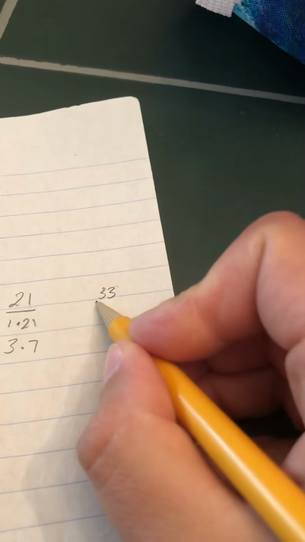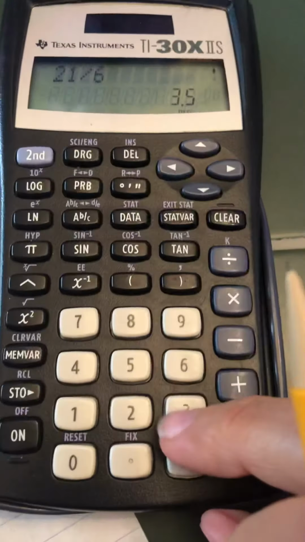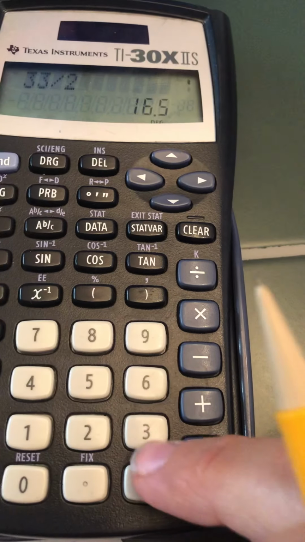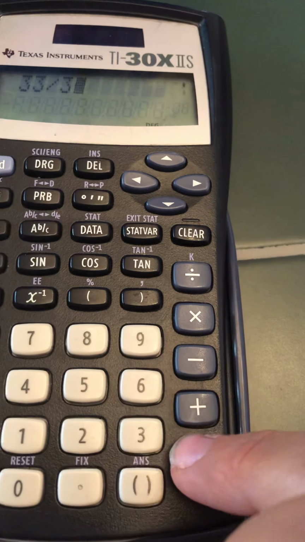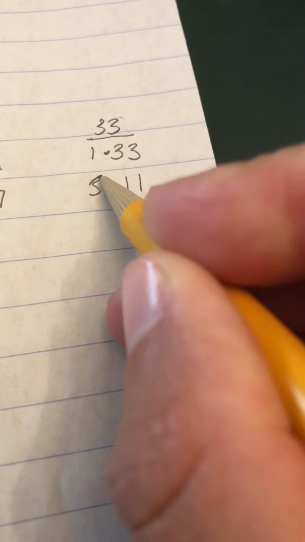Similarly, you could do the same thing for 33. You have 1 times 33. On my calculator, 33 divided by 2 doesn't work, divided by 3 goes in evenly to 11. So 3 times 11 is 33. So they're my factors there. I could keep going on and on, but I know that they're my only factors of 33.